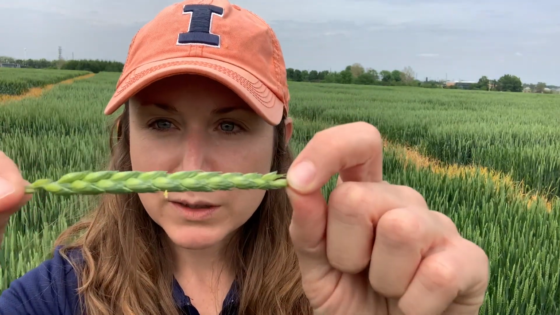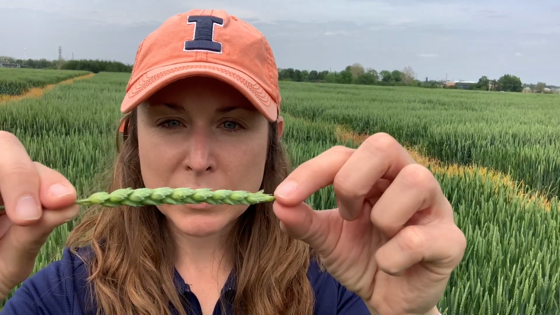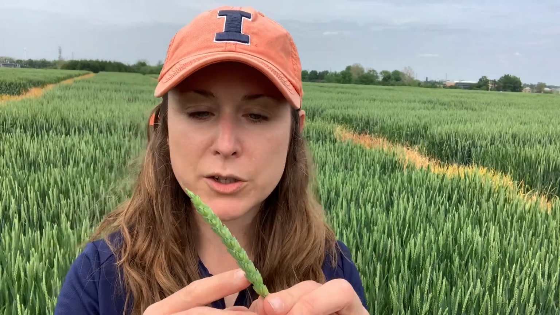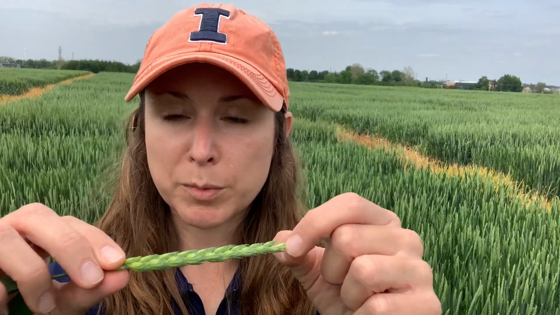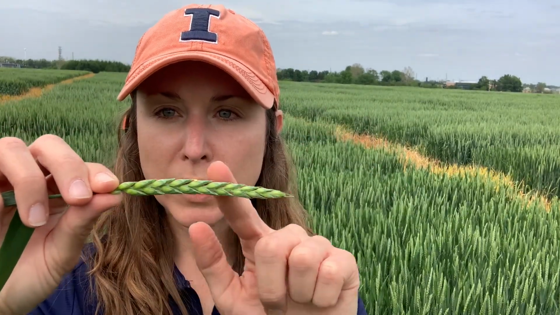Now, at this stage of development, you'll see there's an anther right here. That's indicating that this spike just went through anthesis, or is starting to go through anthesis. And at this point in time, we can't tell how many grains are actually going to be on the spike. So if we actually knew the grain number, that would be even more useful than the number of spikelets. But at this point in time, the best indicator of the number of grains that's going to be formed is the number of spikelets, which we're going to count.